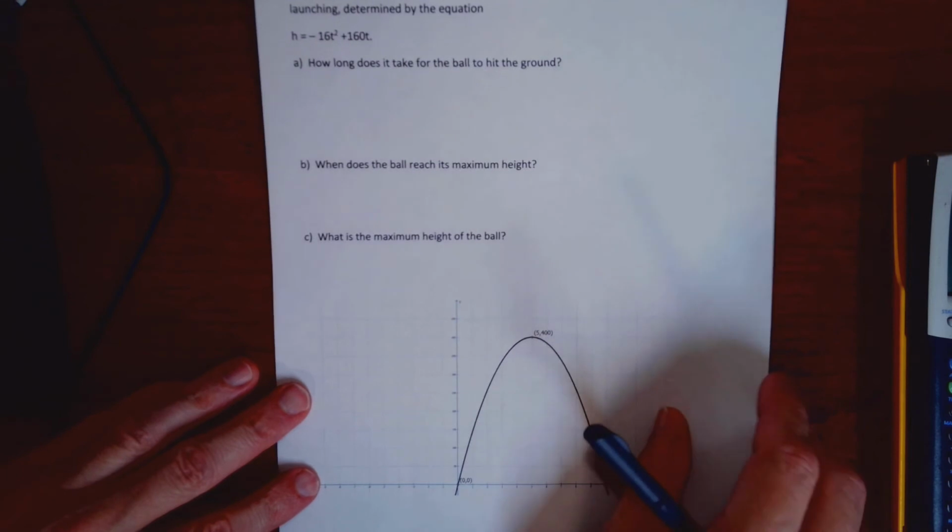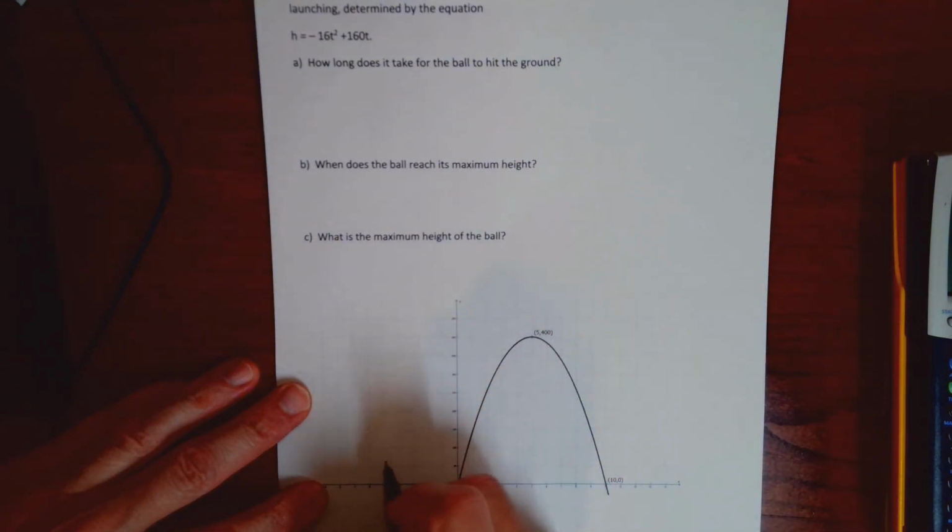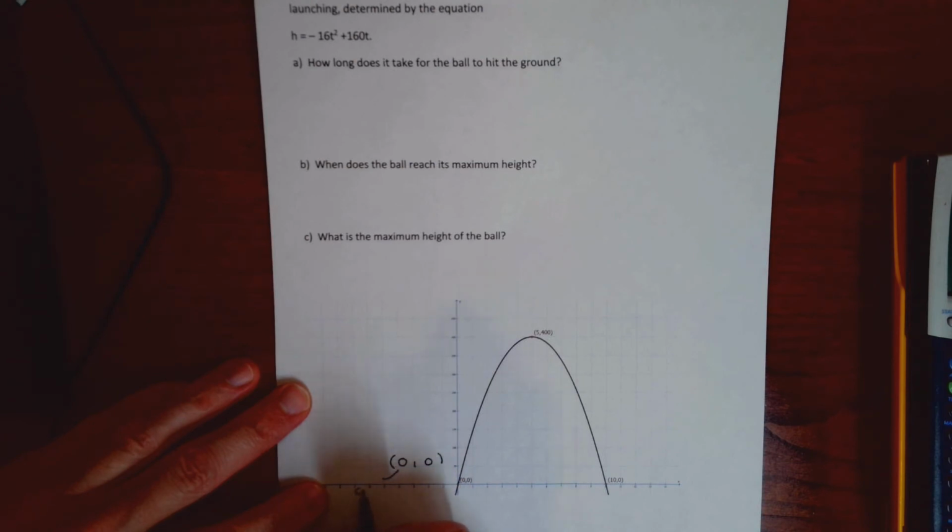So I sketched a graph so you can see the flight of the ball, and I marked the key points. The first key point I marked was the point 0, 0. The x coordinate is the time in seconds. So that 0 there means at 0 seconds. And that 0 means the height is 0 feet.